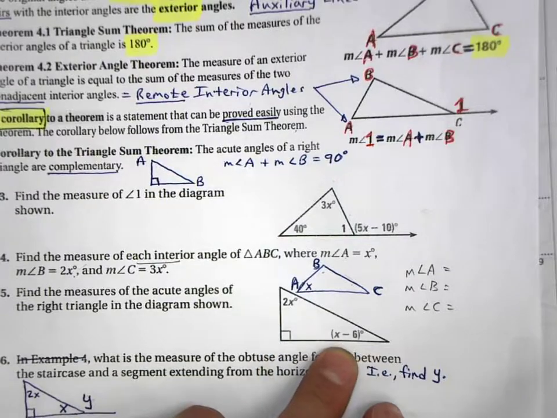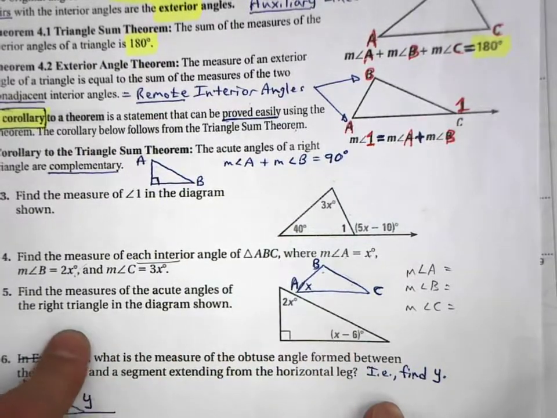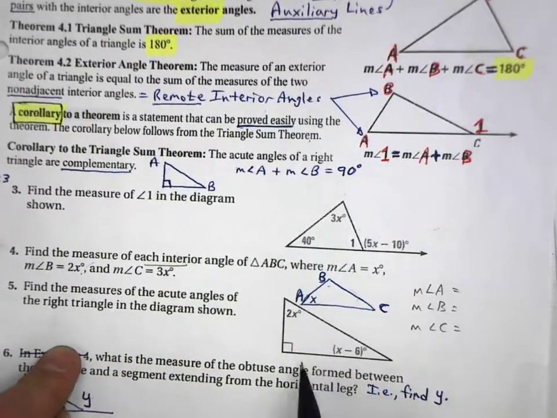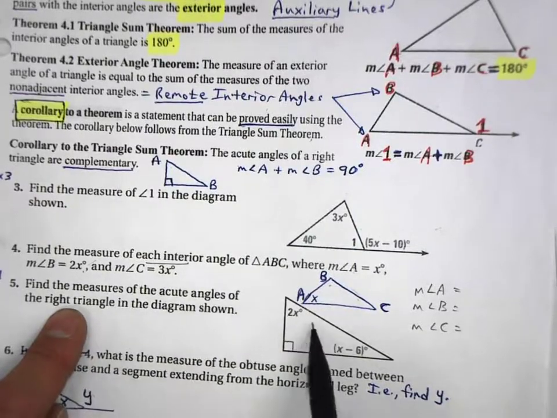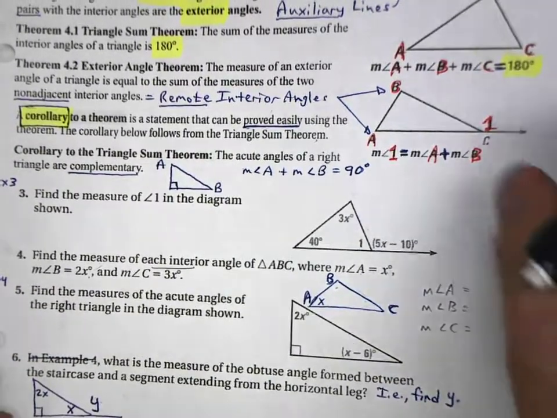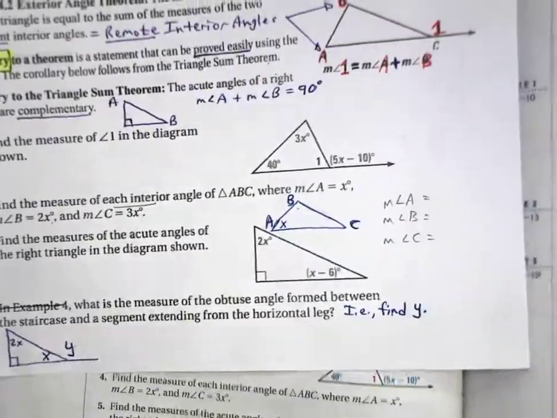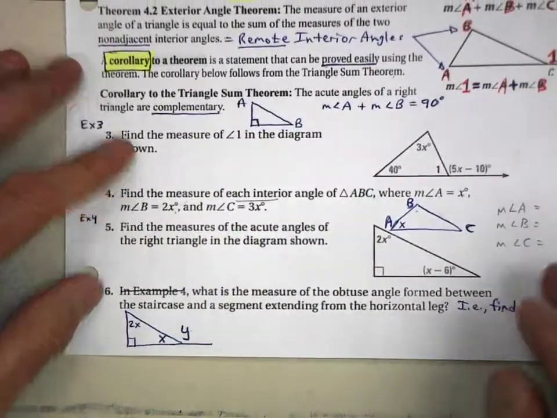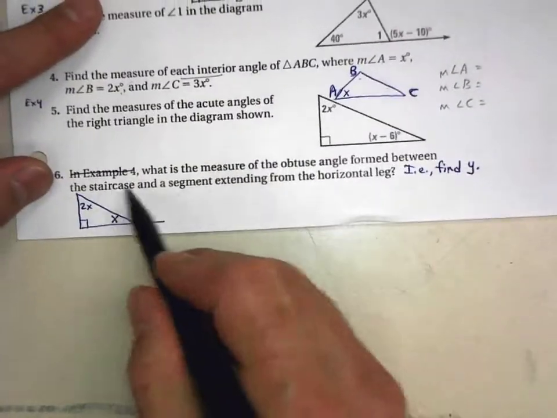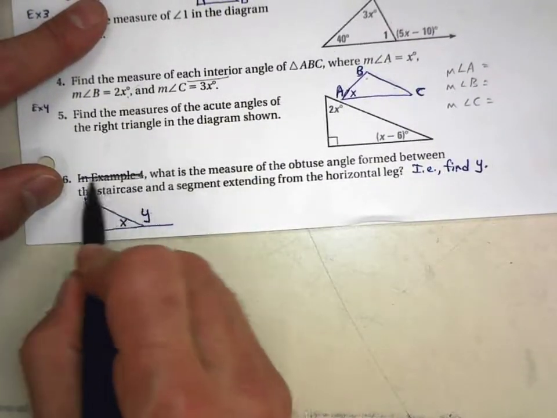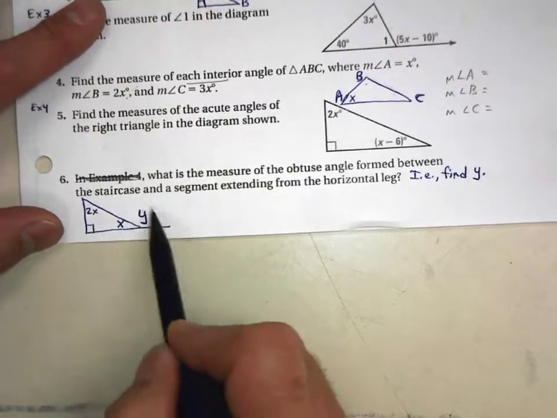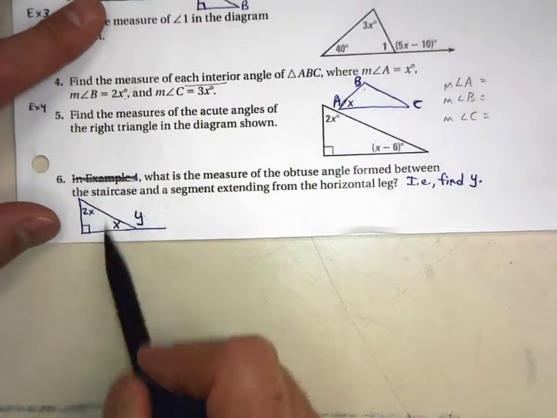You can do that for number 5. It should be pretty simple to set up that equation, put it over here to the left, solve for x, and then find the measures of each of these angles. And then lastly, number 6. You don't have enough information in what's written here, so just go and cross out example 4. Here's the diagram that you need to do number 6.